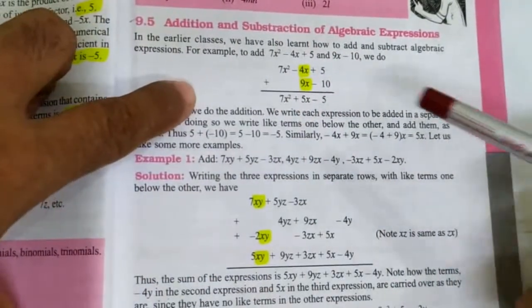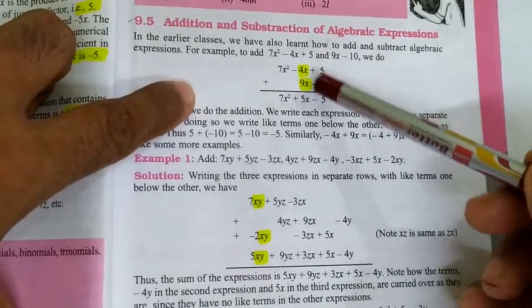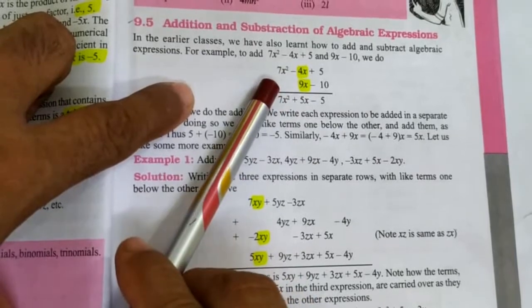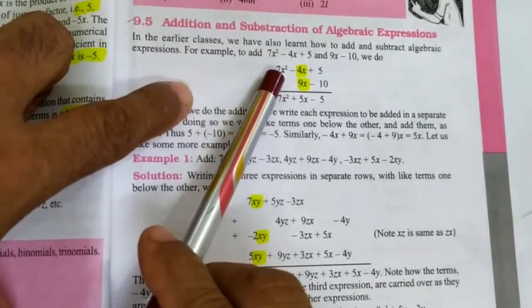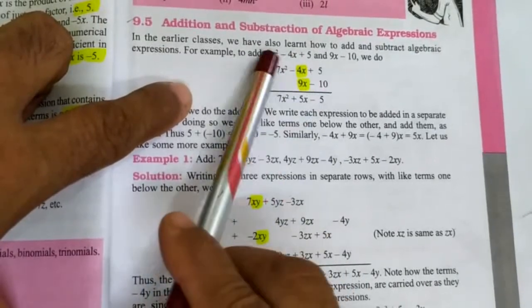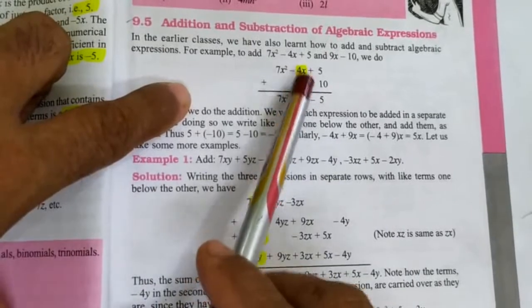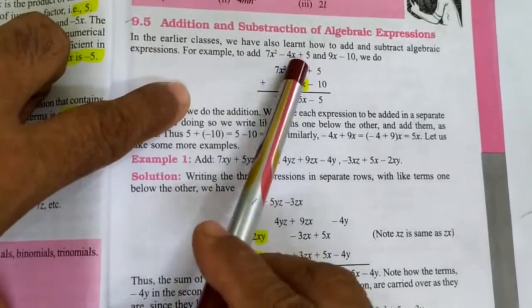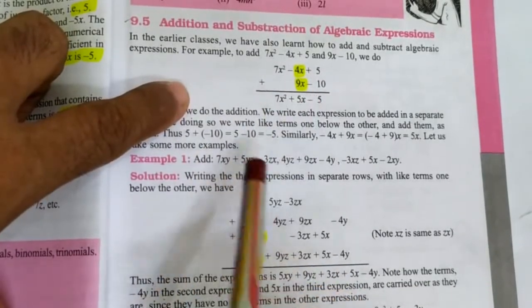How do you add? Here I want to add this and this. It is written in two columns. Okay. So 7x square. Why is this written separately? Because it does not have a like term anywhere. So 7x square is written here, minus 4x plus 5. This is written first. Then second, while writing, 9x is there, but below 9x. Like when I want to separate the apples, I will put apples with apples. So this is the x term, so this is a like term.